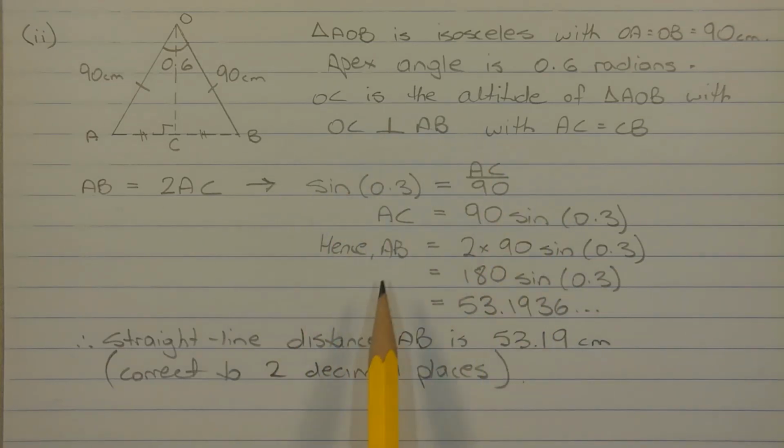Rearranging this equation to isolate AC, we get AC is equal to 90 sine 0.3, and doubling that, we get AB is equal to 2 times 90 sine 0.3, which equals 180 sine 0.3, which equals 53.1936. Just ensure that your calculator is set to radian mode and not degrees, or you'll get an incorrect answer here. Therefore, the straight line distance AB is 53.19 centimeters, correct to 2 decimal places.